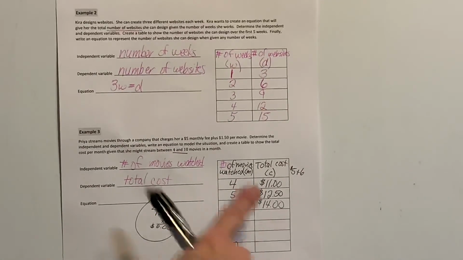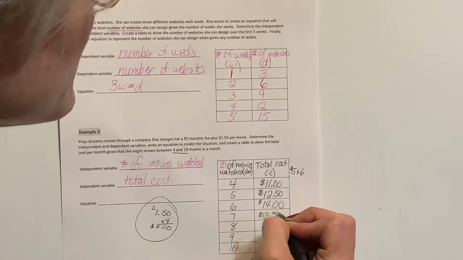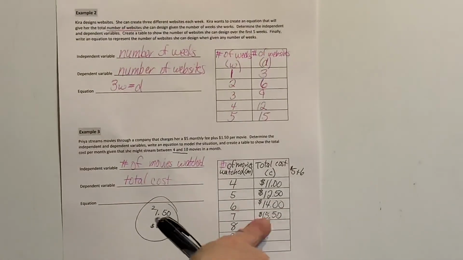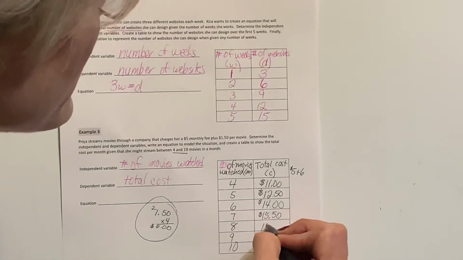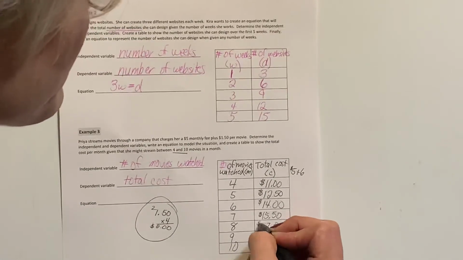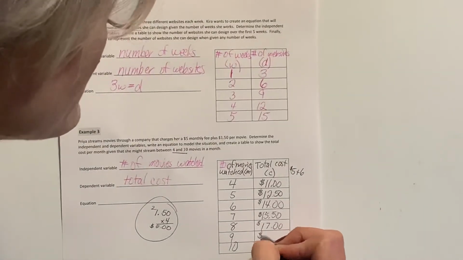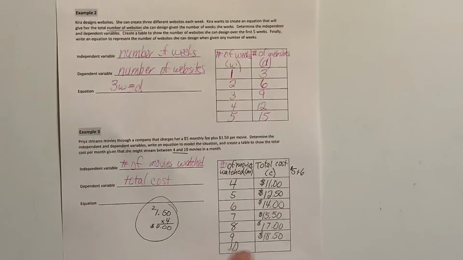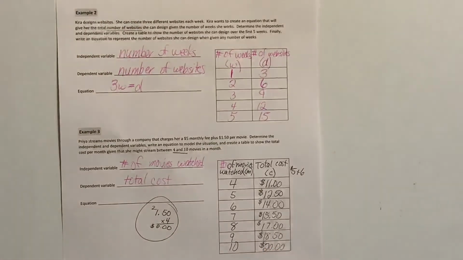Well, if I add another movie, I'm adding another $1.50, so that's going to be $15.50. Add another movie, add another $1.50, that would be $16.50, and then 50 more cents, which would be $17. All right, add another movie, add another $1.50, $18.50. Add another $1.50, that would be $19.50, and then add the 50 cents, and that would be $20. So I'm noticing each time we add another $1.50.